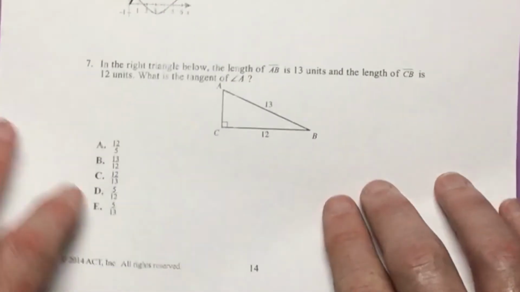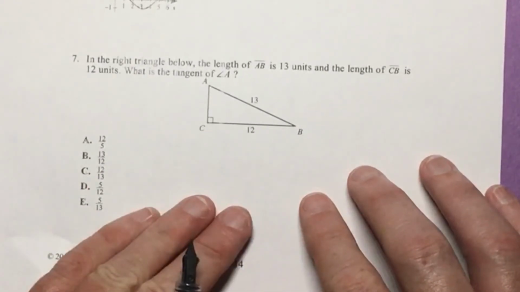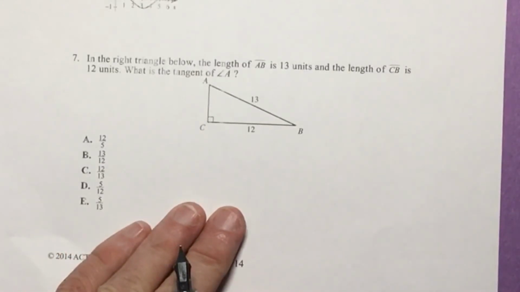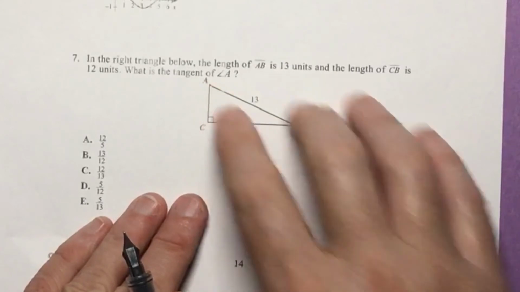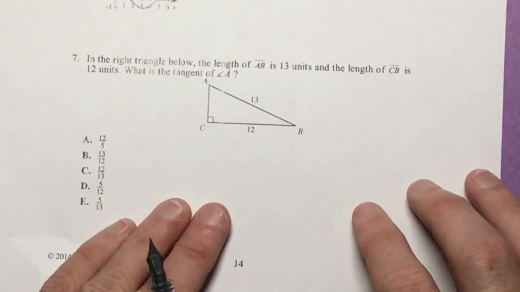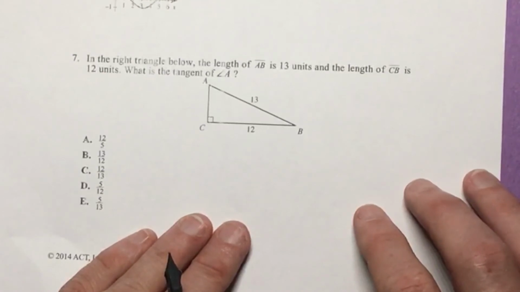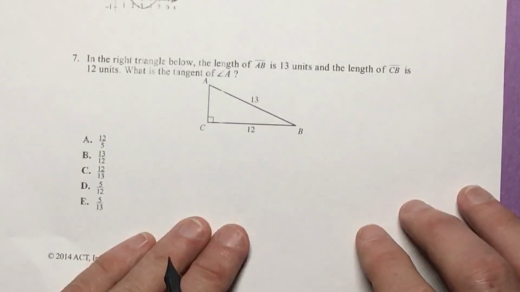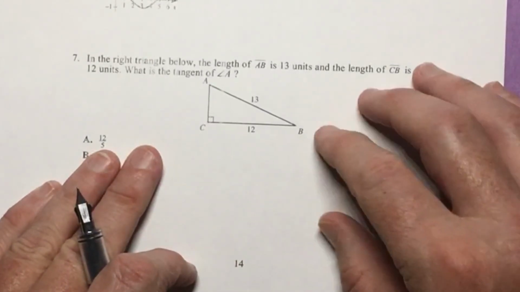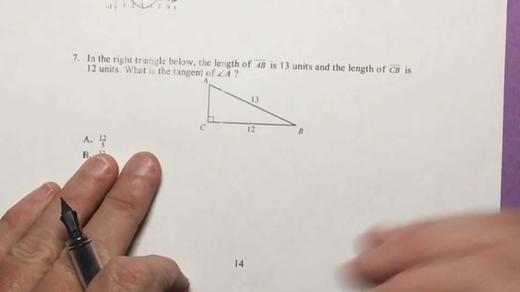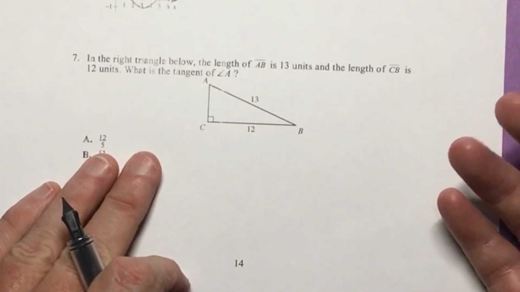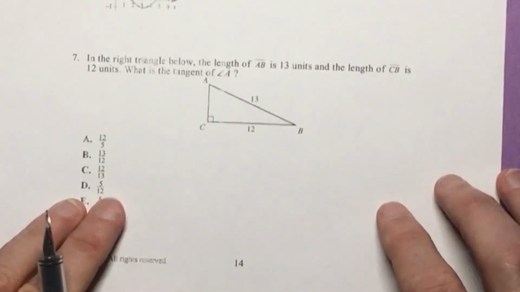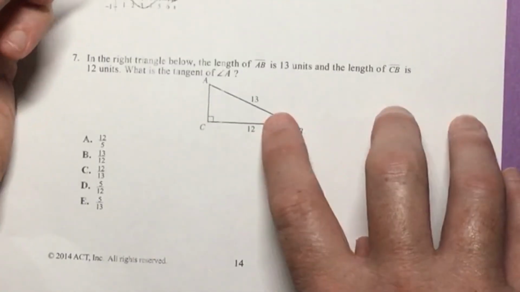All right, last one. In the right triangle below, the length of AB is 13 units and the length of CB is 12 units. Oh, sorry, what is the tangent of angle A? All right, no problem. First off, we have a right triangle. That means we can apply Pythagoras' theorem. And you'll recognize when you work with right triangles, even just a little bit, that certain ones crop up, like the 3, 4, 5 triangle. That's called a Pythagorean triple. Another popular triple is 5, 12, 13. But if you don't recognize that, we'll just apply Pythagoras' theorem.